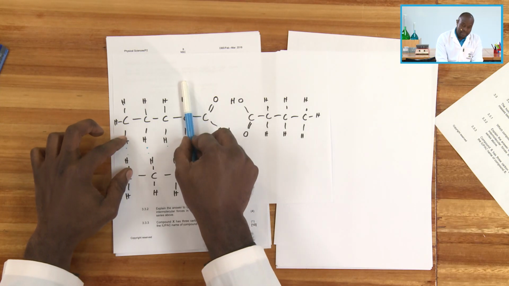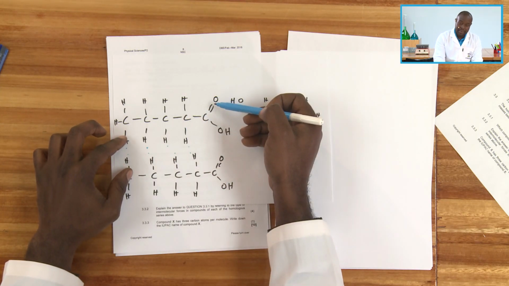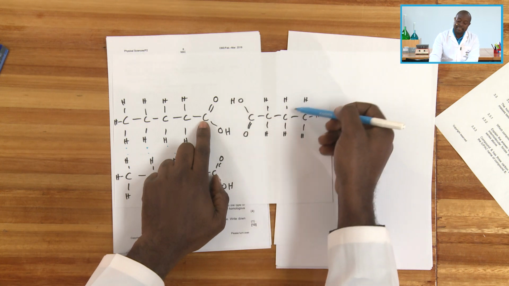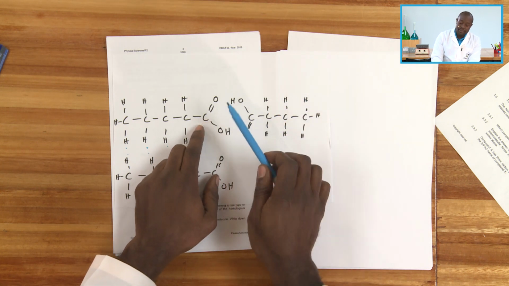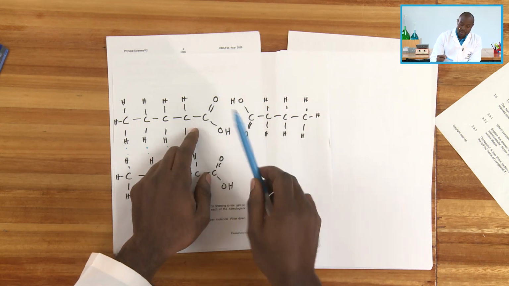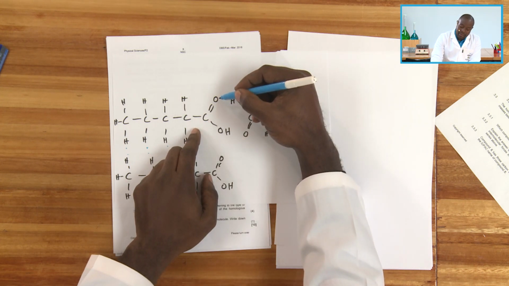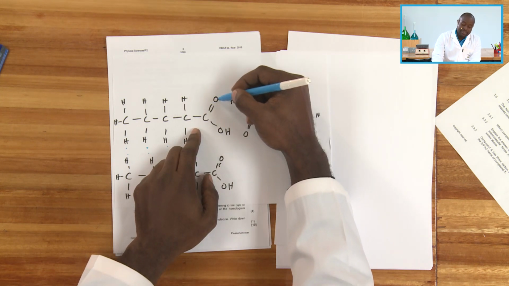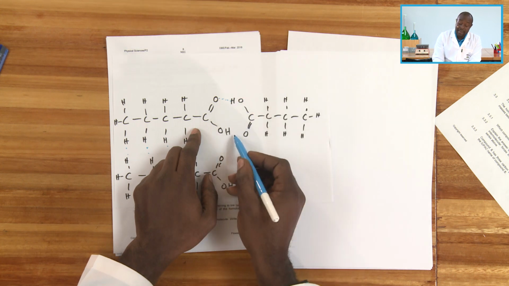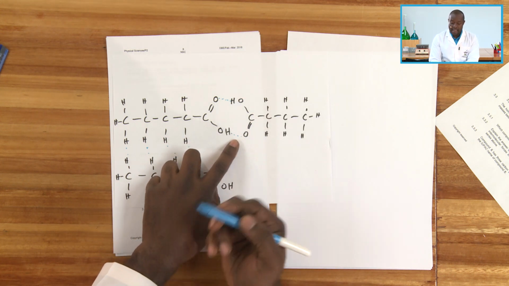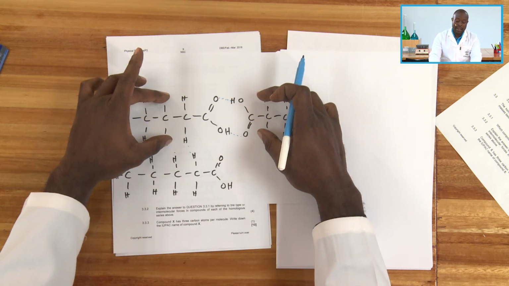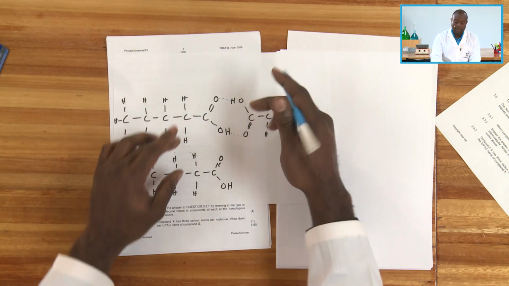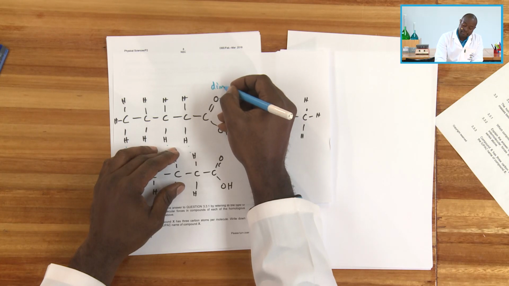But because it's a carboxylic group with this functional group, it can also bond to a next carboxylic acid using the functional group part, whereby we can form a hydrogen bond between this oxygen and that hydrogen, and we can form another hydrogen bond between this oxygen and that hydrogen.